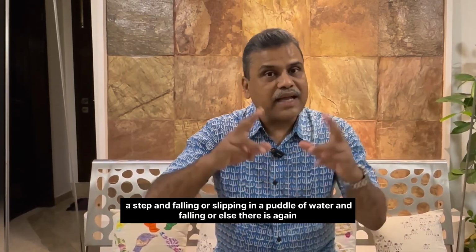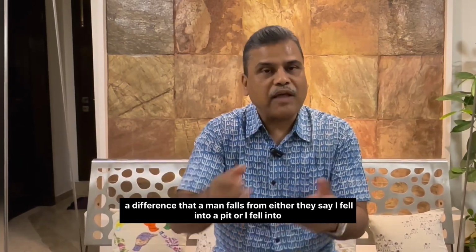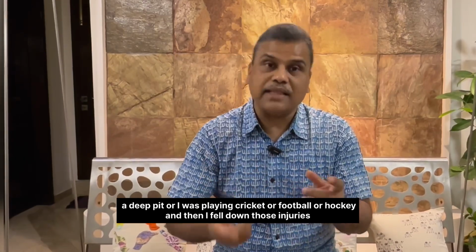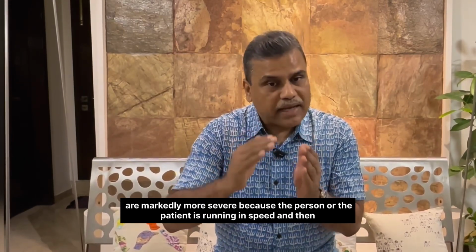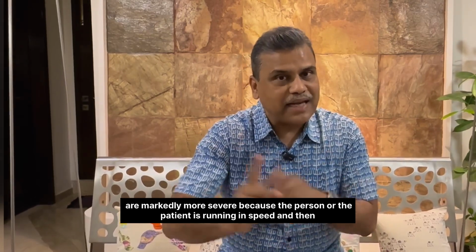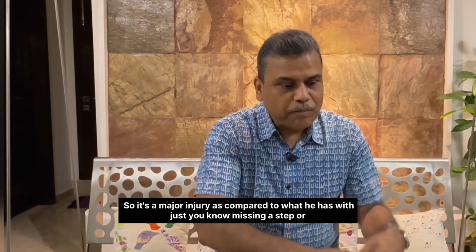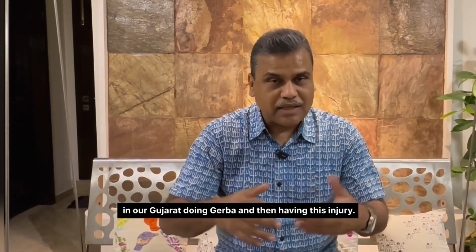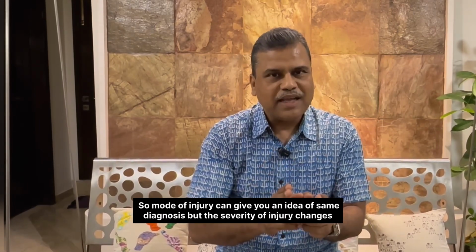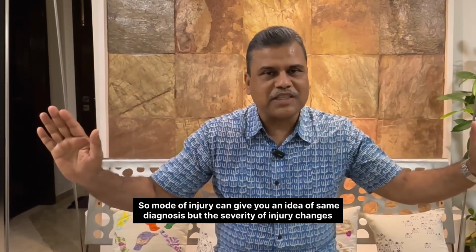Or else there is again a difference when a man says, sir, I fell into a deep pit, or I was playing cricket or football or hockey and then I fell down. Those injuries are markedly more severe because the patient is running at speed when it happens. So it's a major injury as compared to just missing a step, or in our Gujarat doing Garba and then having this injury. So mode of injury can give you an idea: same diagnosis, but the severity of injury changes.